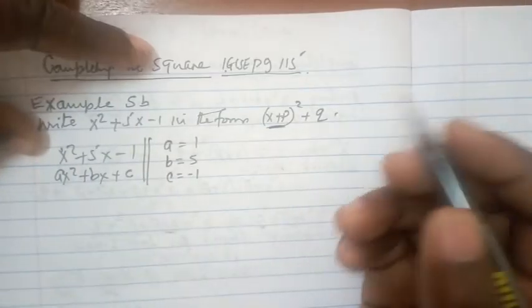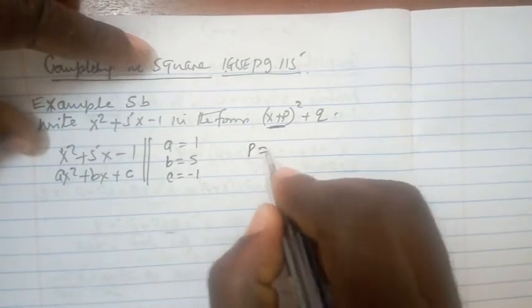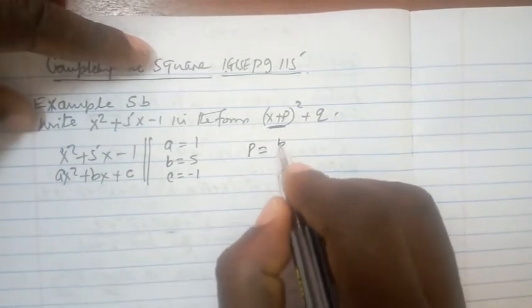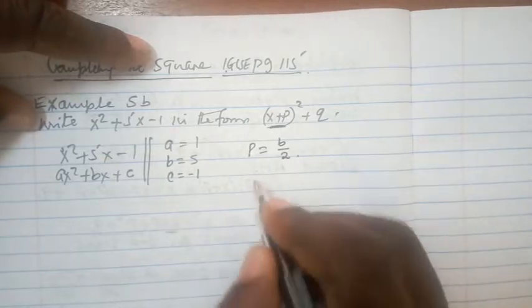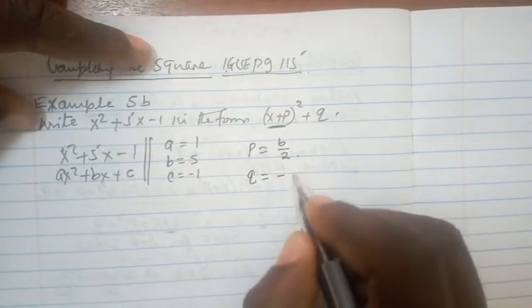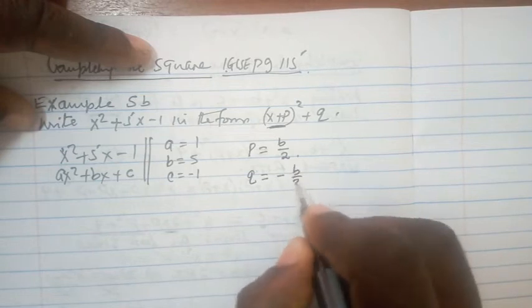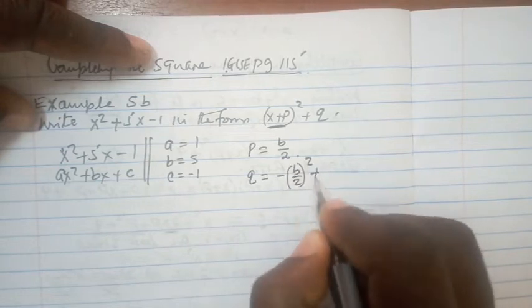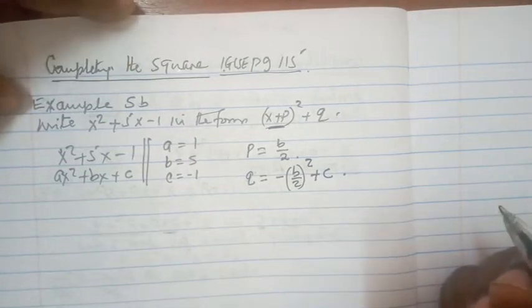From completing the square, we know that p is always equal to b over 2, and q is always equal to minus b over 2 squared, plus what was originally our c, or our constant.